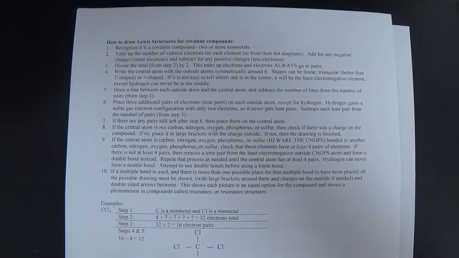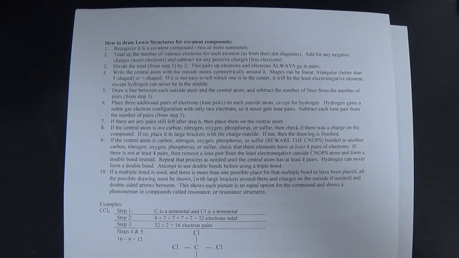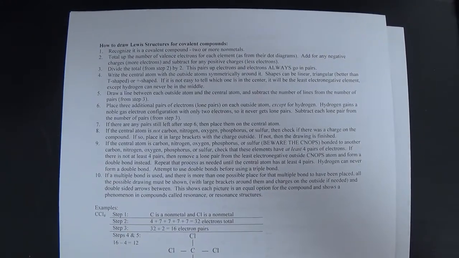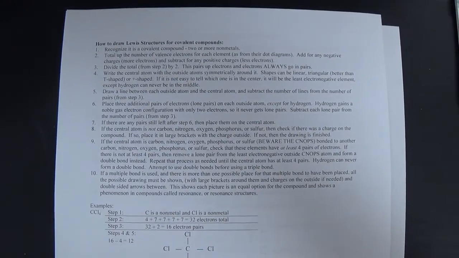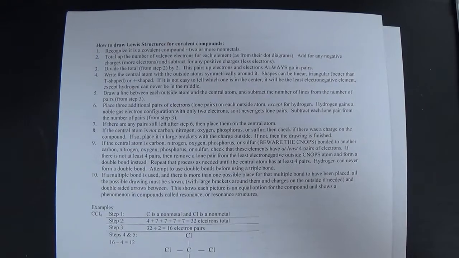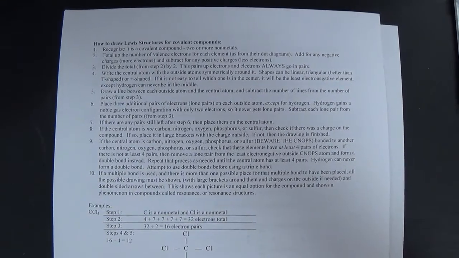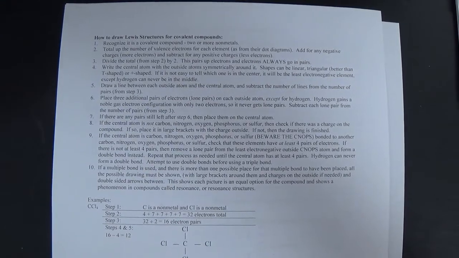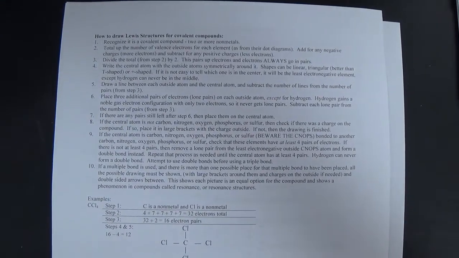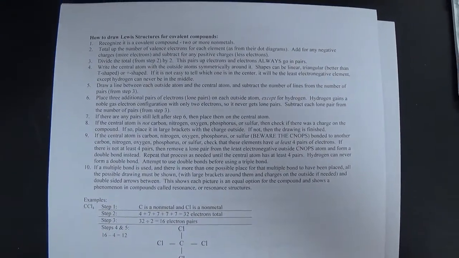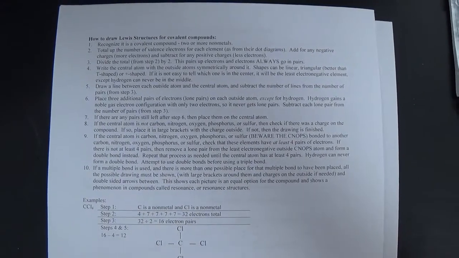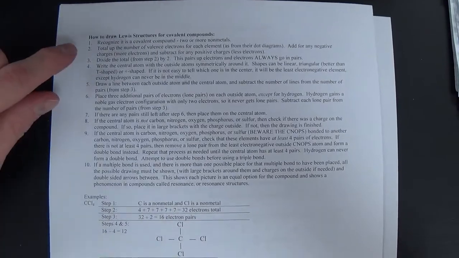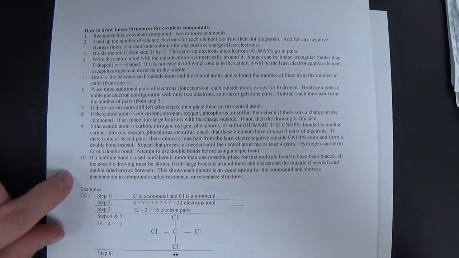For covalent compounds, we're going to draw Lewis structures, named after Gilbert Lewis, who came up with this idea of drawing things in this manner for covalent compounds. And it shows the shared pairs of electrons that we know covalent compounds do as lines, and then lone pairs, unshared electrons, as dots. Again, all the directions you're going to need are here.